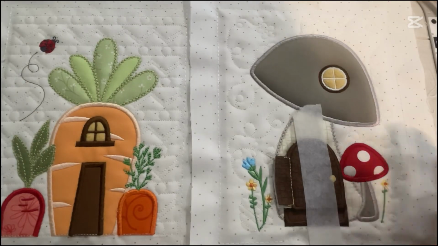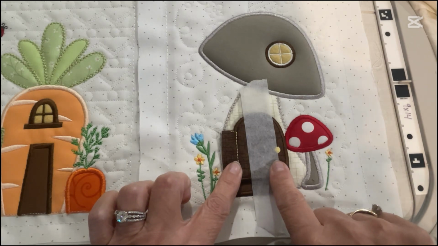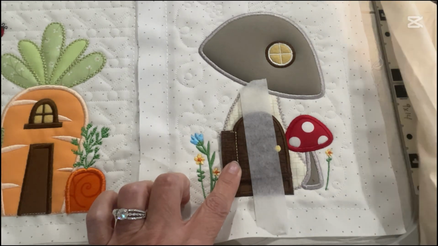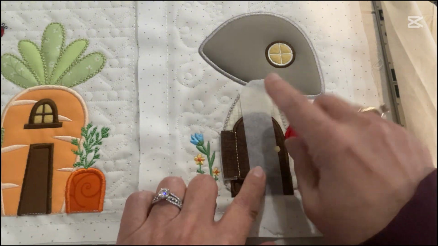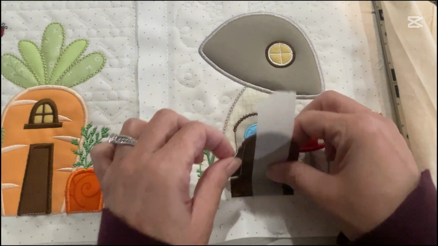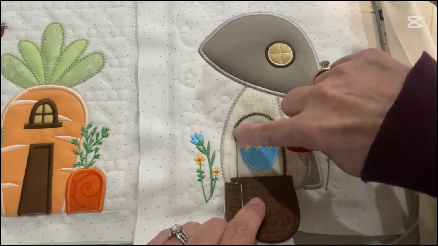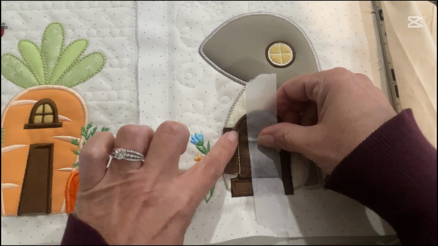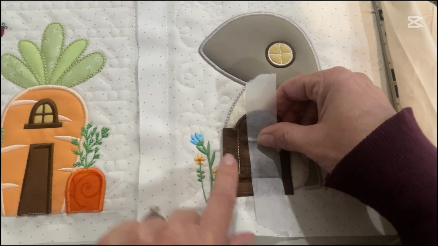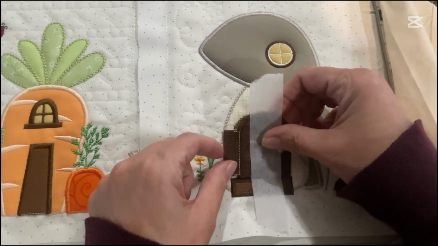So the last thing we need to do for this block is to attach this little 3D door. And the directions call for taking the door and putting a piece of tape that we'll use in just a minute. And we need to line up this stitched line right here with this stitched line. And that's one reason to do it in a visible color so that you can see.